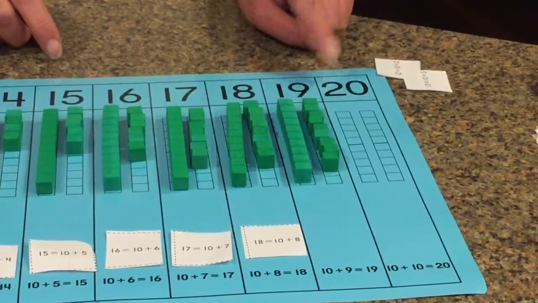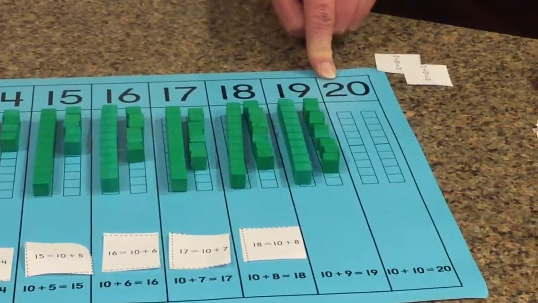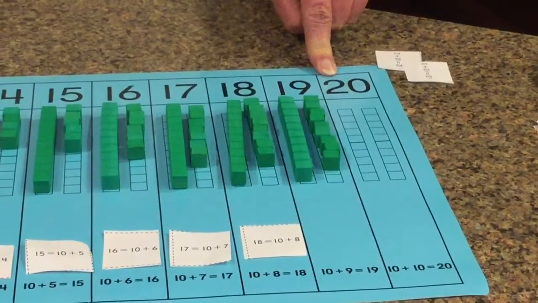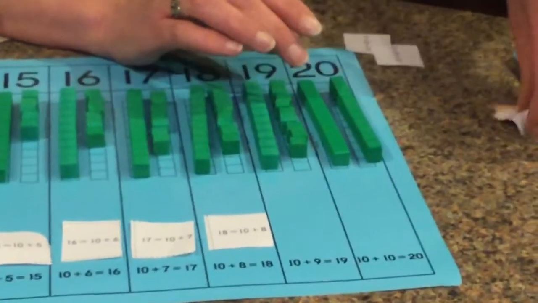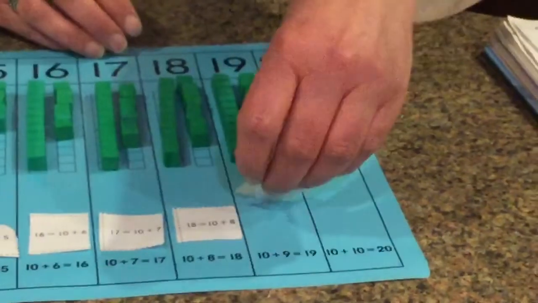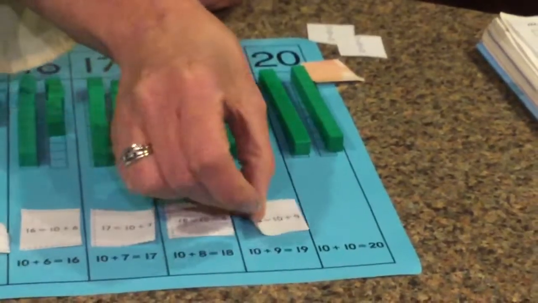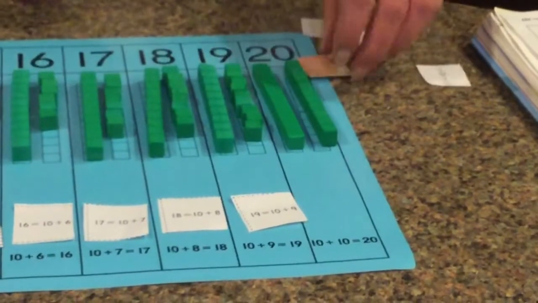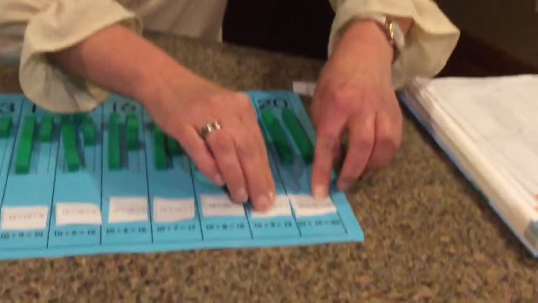And 20. How many 10s do we need? Can you see that? 2 10s. 10, 20. And we need 0 ones. I'll put the 19 down there. 19 equals 10 plus 9. And we'll go on to the 20. Look at that. 20 equals 10 plus 10, or 10 plus 10 equals 20.